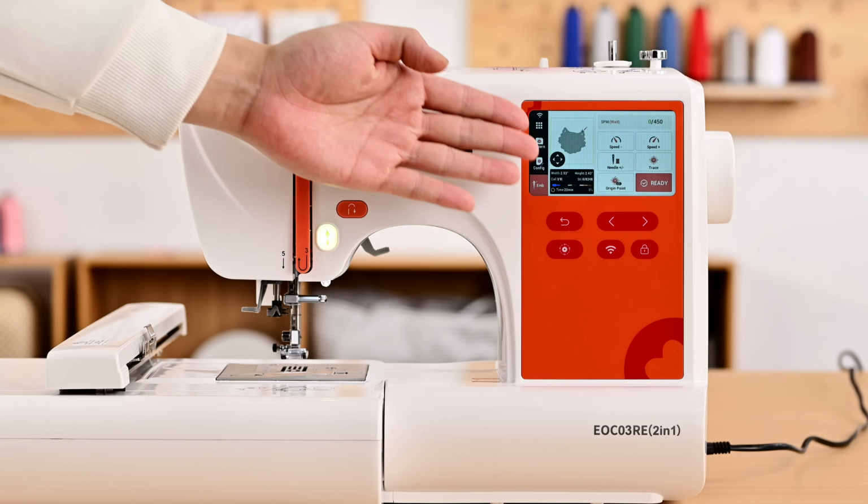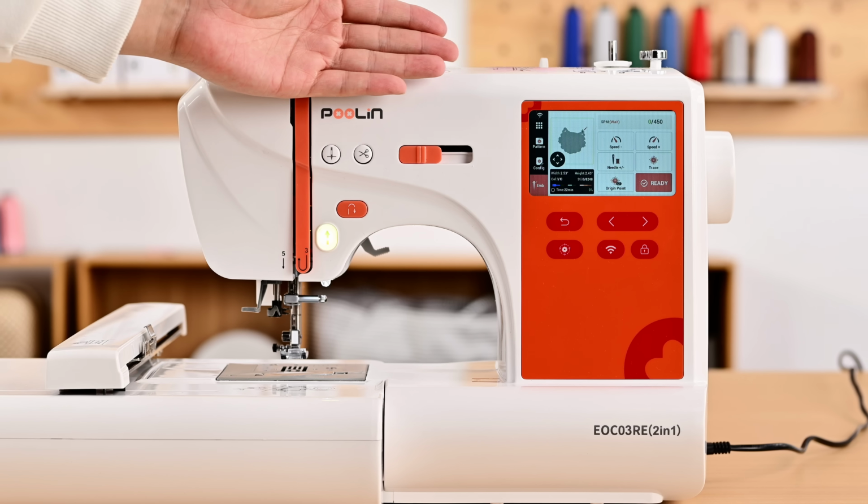This is Sean, and today I'll be showing you about the sewing interface of our PooLin EOC03 2IN1 machine. First, let's take a look at the buttons on the left side of the screen.